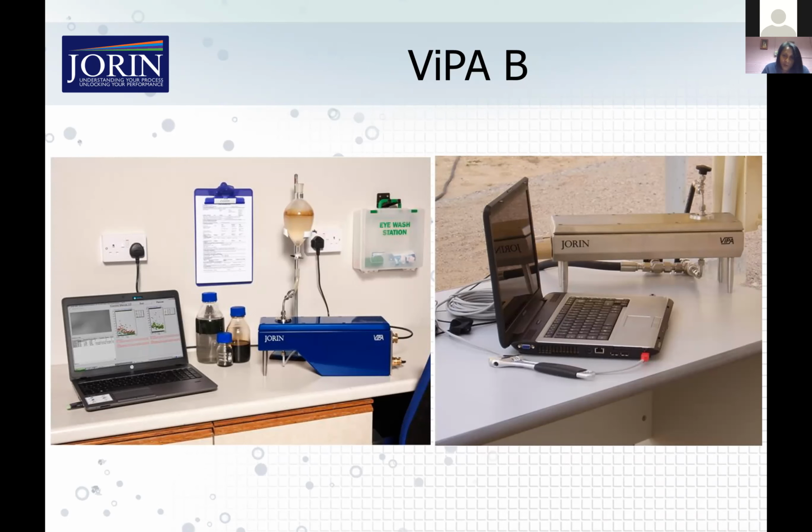So this particular one is our smallest, most compact. It's called the ViPA B. It's designed to be like your benchtop sort of analyzer. So it's more for non-hazardous area use, indoor, so either in a lab or in a safe area. We can easily connect sample points, just like if you have a bottle sample, you can gravity feed it through the analyzer, like this image is showing you on the left.